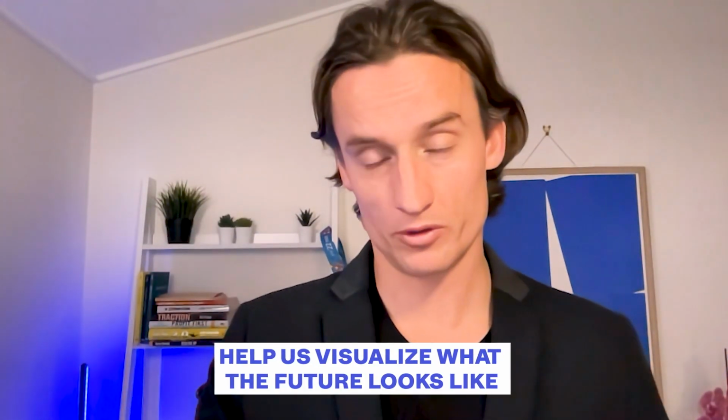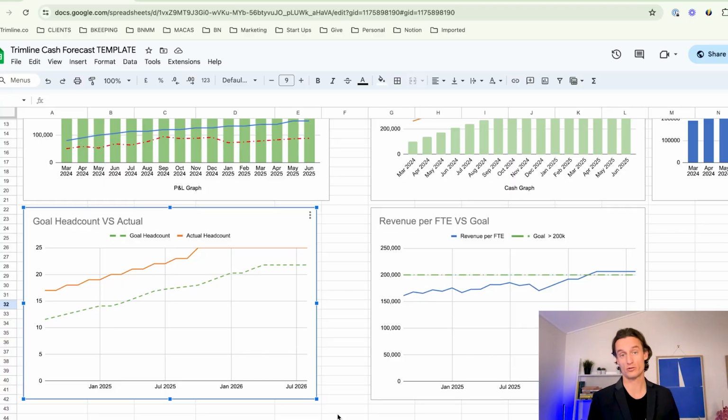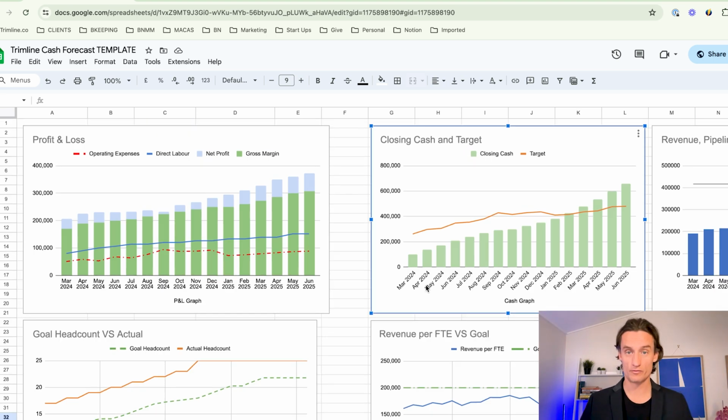But all of these are designed to just try and help us visualize what the future looks like, make sure we're on the path, and then help us space out the big decisions to make sure we can actually afford it. And that way we can navigate that growth curve without running out of cash and hopefully hitting that next stage of growth. That's how I like to think about navigating the growth curve and building a business up to $5 million and beyond.